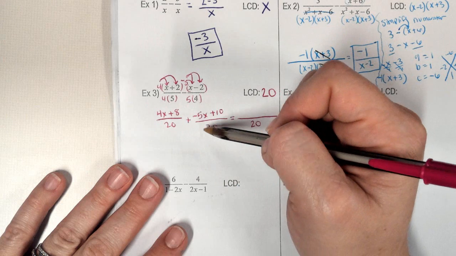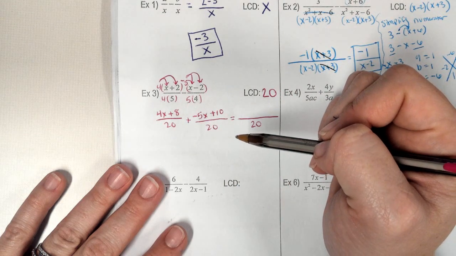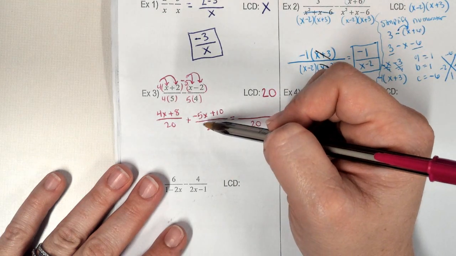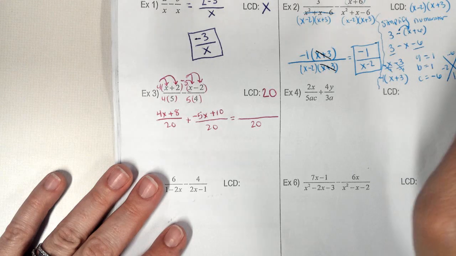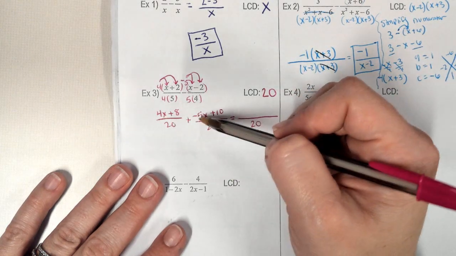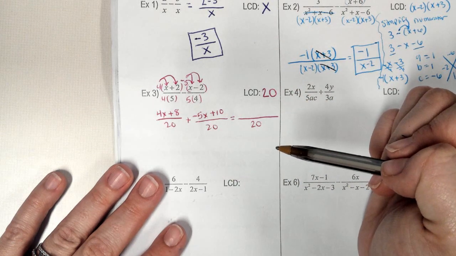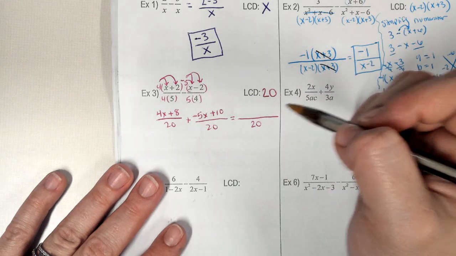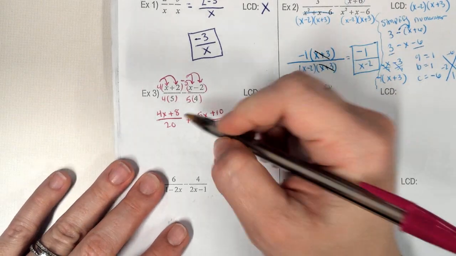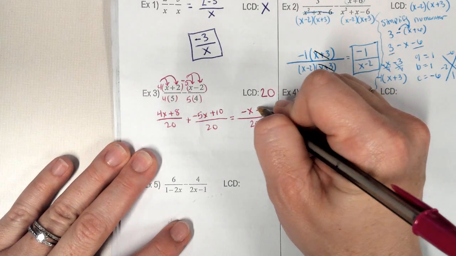Yes, but what are my like terms? 4x minus 5x. You're not wrong. Don't erase it. I was just trying to do it one step at a time. So what's 4x minus 5x? Negative x. And then 8 plus 10.